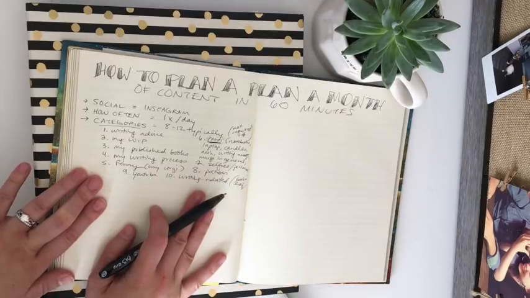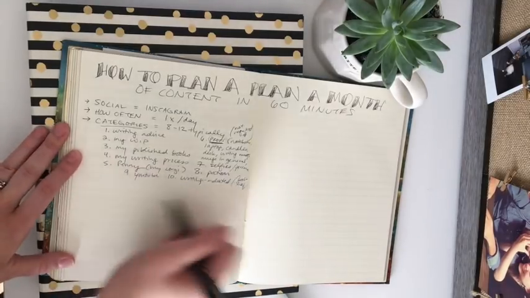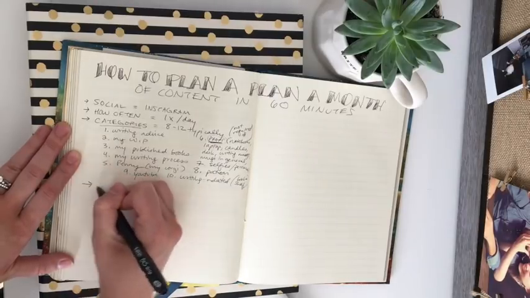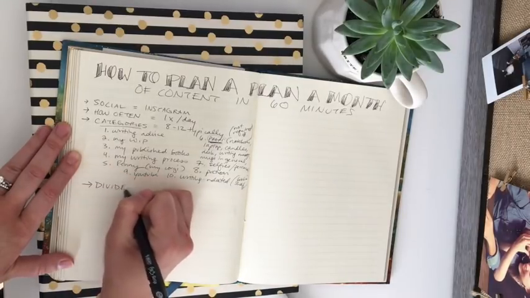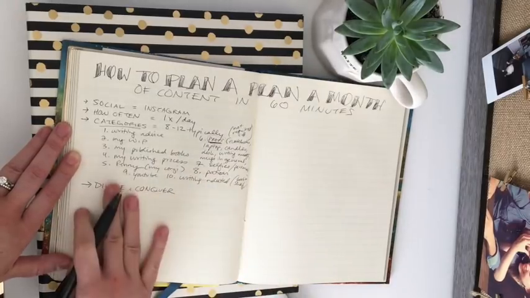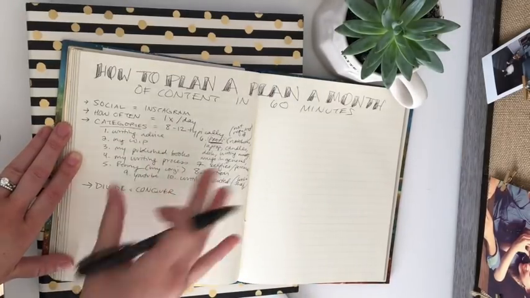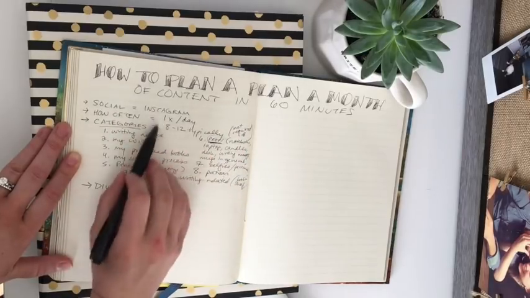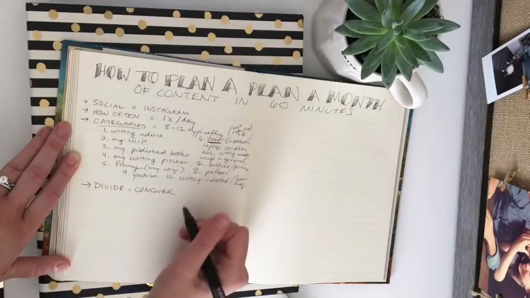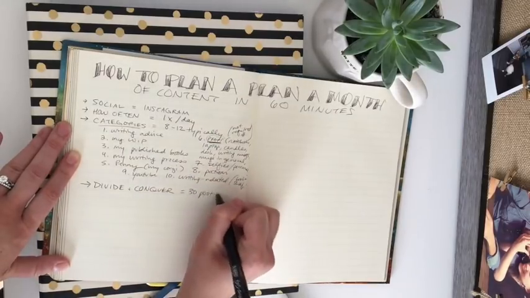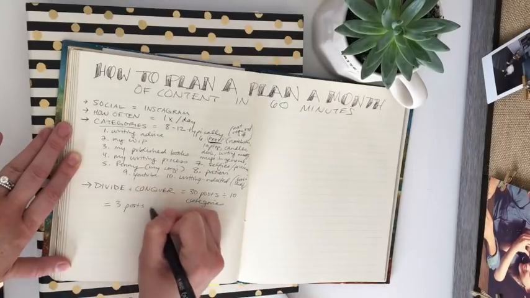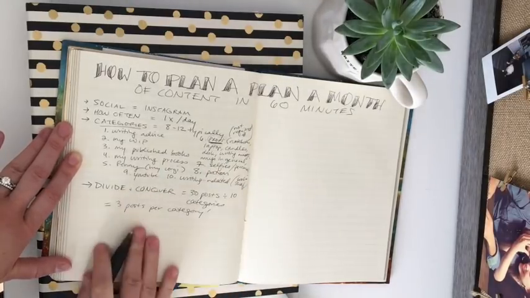Otherwise, no one else is going to know what you're about. So once you know, and I'm going to say 10 things, because once you know these, you're going to divide and conquer. That's just my word for saying, okay, how are you going to spread these categories out across the number of days in the month? I'm going to post once a day, so that equals 30 posts divided by 10 categories. That equals 3 posts per category. So you can see now how it's become really simple.